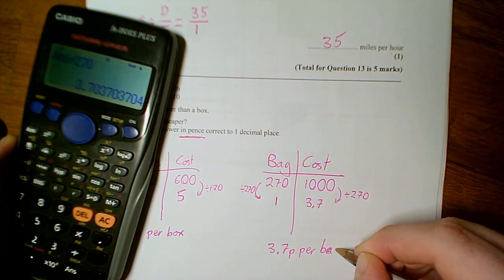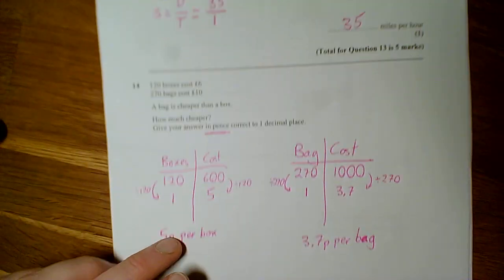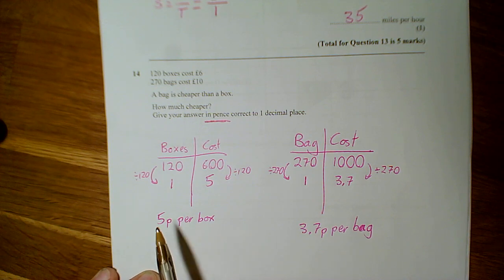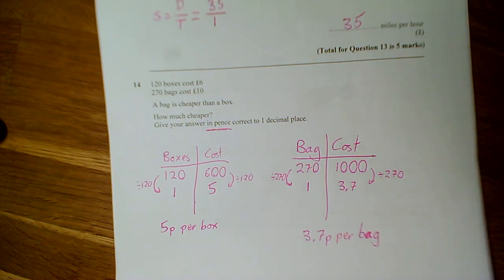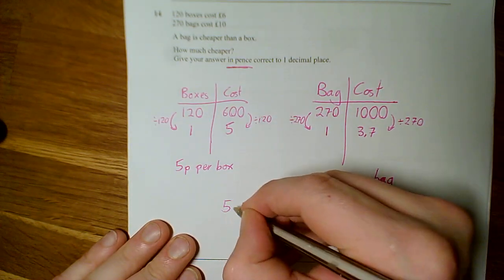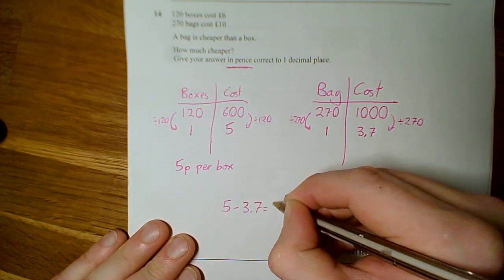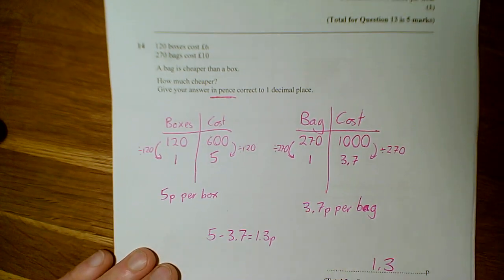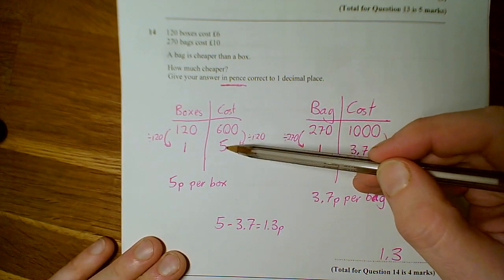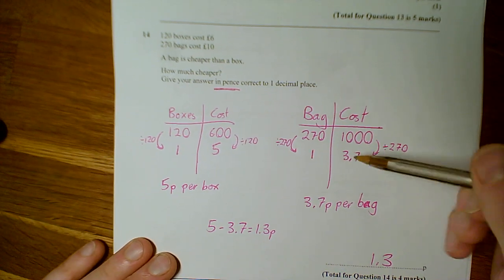So, very cheap bags, very cheap boxes. A bag is 3.7 pence, a box is 5 pence. I need to work out how much cheaper that bag is than the box. So just 5 take away 3.7, which gives me 1.3 pence. And you could have done all this in pounds and just converted it back at the end.